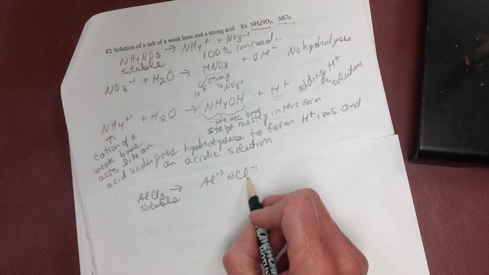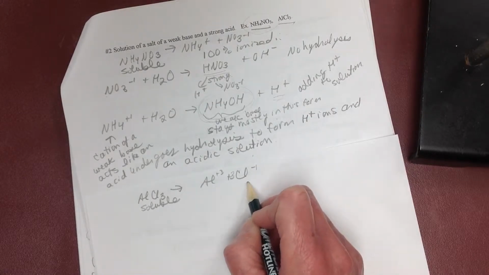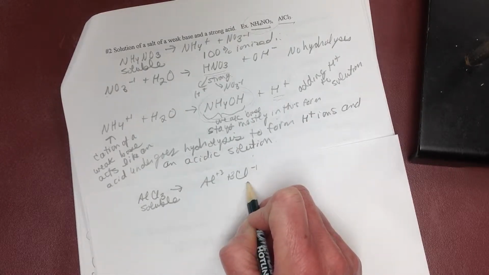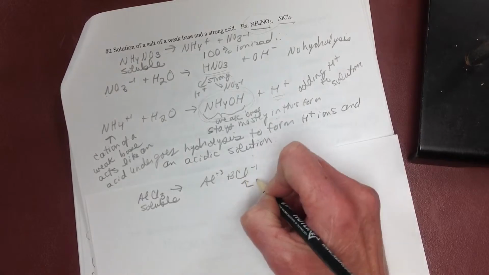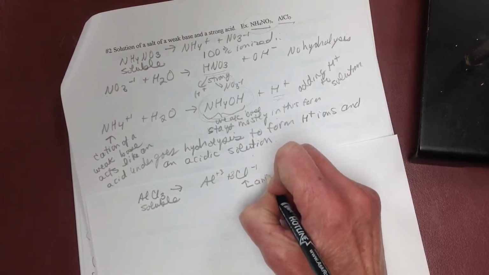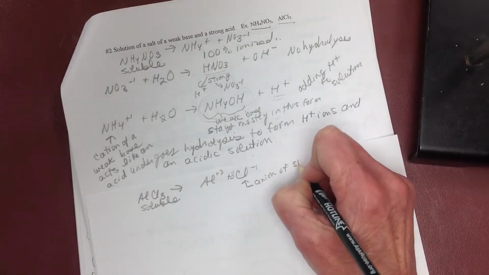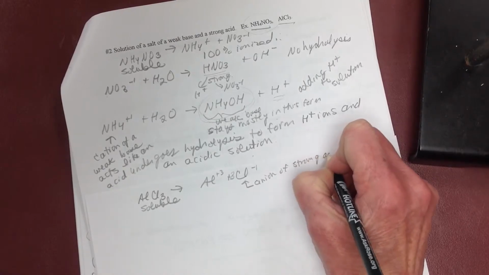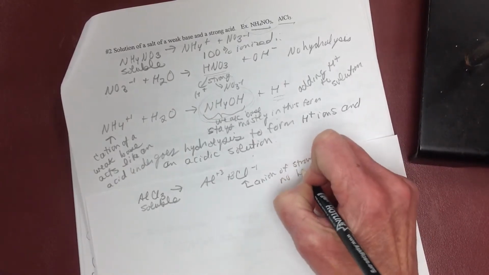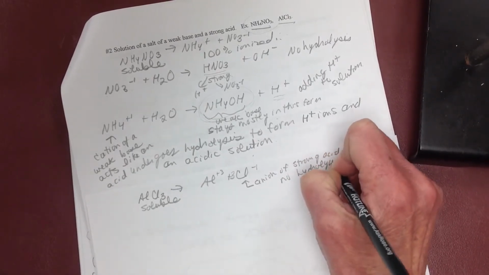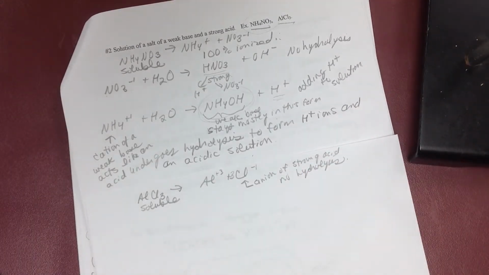Okay, so since this is the anion of a strong acid, it does not undergo hydrolysis. Anion of strong acid, no hydrolysis. So you don't have to worry about that one. You could just skip writing an equation for it because it doesn't really react with water.